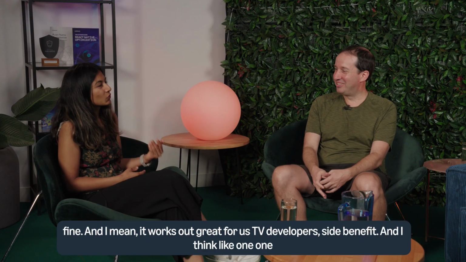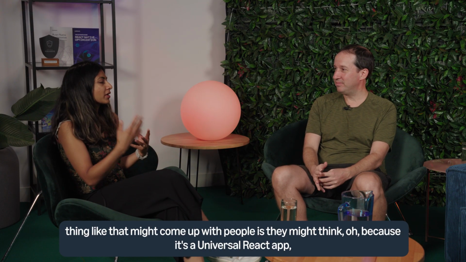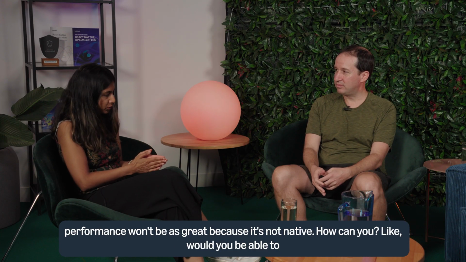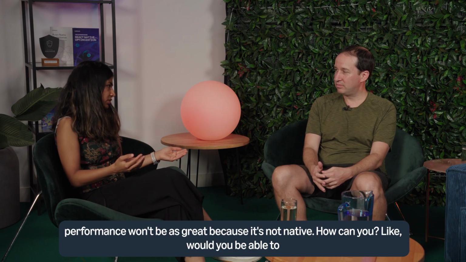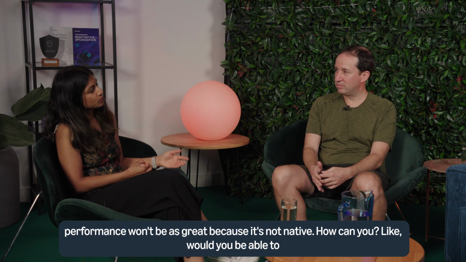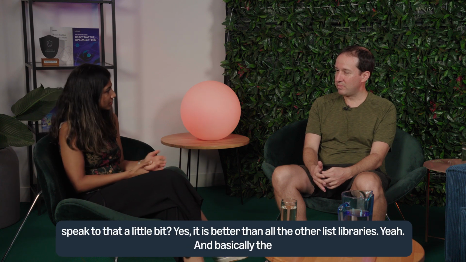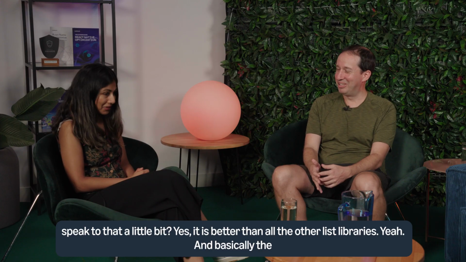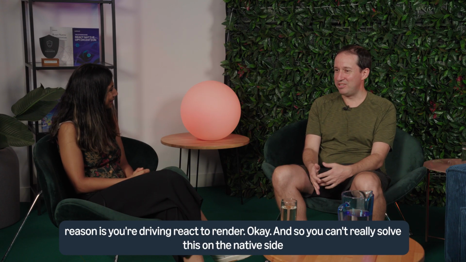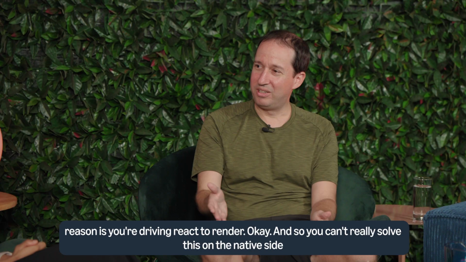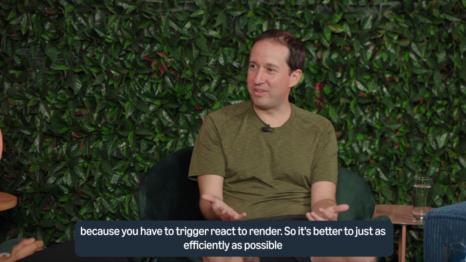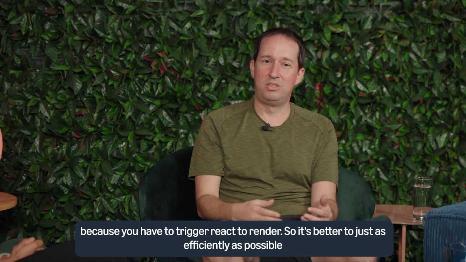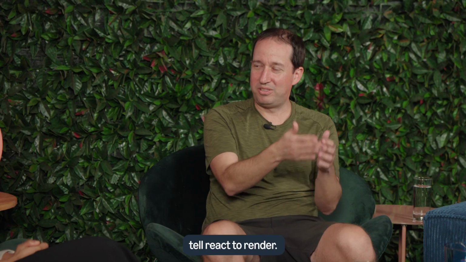One thing that might come up with people is they might think, because it's a universal React app, performance won't be as great because it's not native. Would you be able to speak to that a little bit? Yes, it is better than all the other list libraries. Basically the reason is you're driving React to render. You can't really solve this on the native side because you have to trigger React to render. So it's better to just, as efficiently as possible, tell React to render.